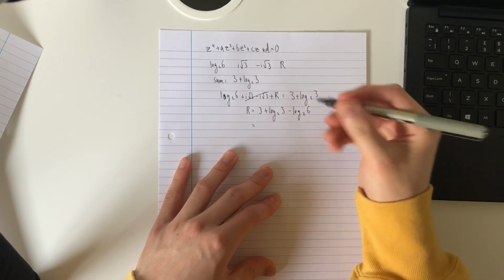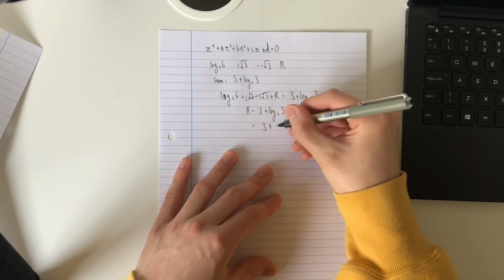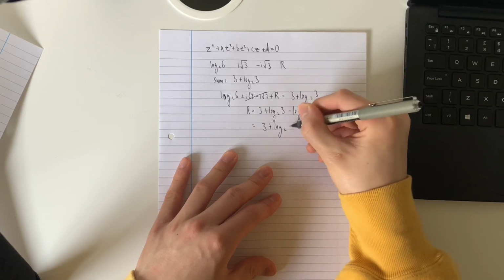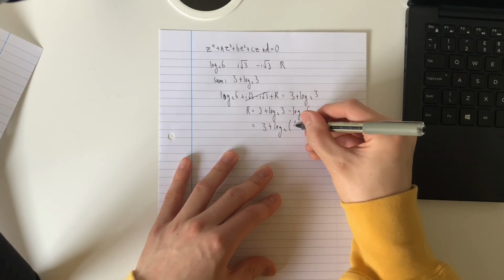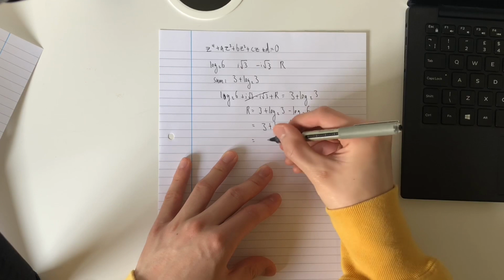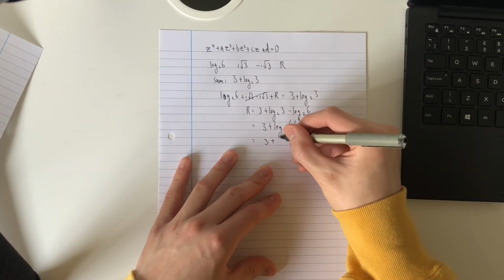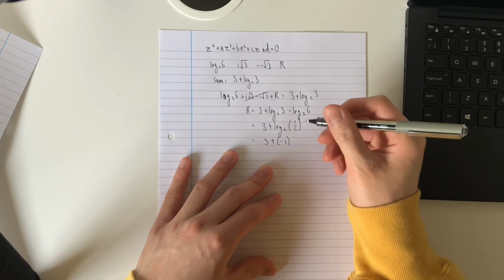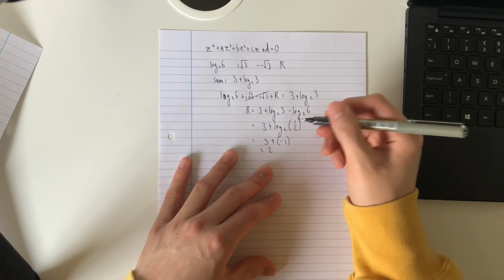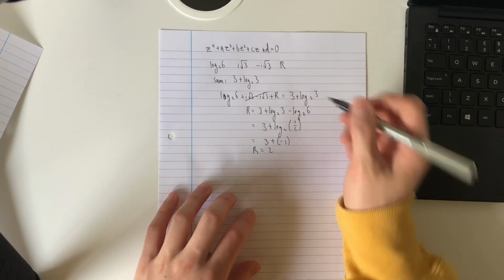And by the log rules, we can say that's 3 plus log base 2 of 3 over 6, which is just 1/2. And we can also see that 2 to the power of what is 1/2? Well, that's -1, so this is all just equal to -1. And therefore, r equals 2. Right, so now we have all 4 of our roots.